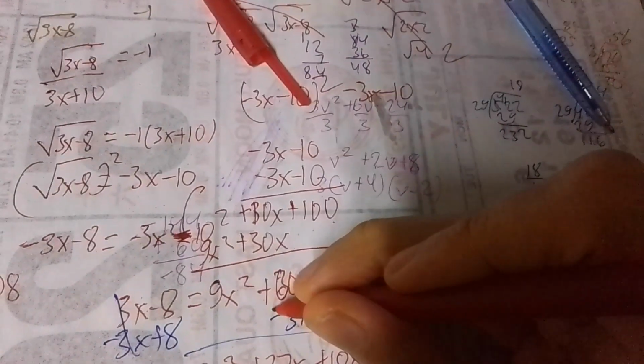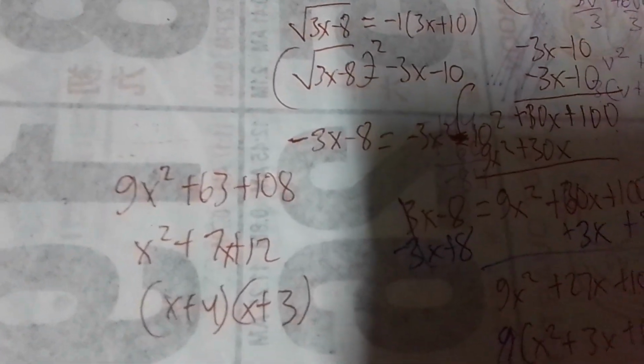Negative 3x. And then we add 3x to both sides. So therefore, we're supposed to have positive 63x. And then we apply the factoring method. So therefore, x can be negative 4 and x can be negative 3. Here we have to double check. Let's double check on our answers to verify if these were true.